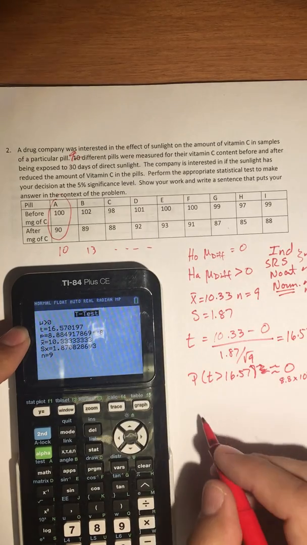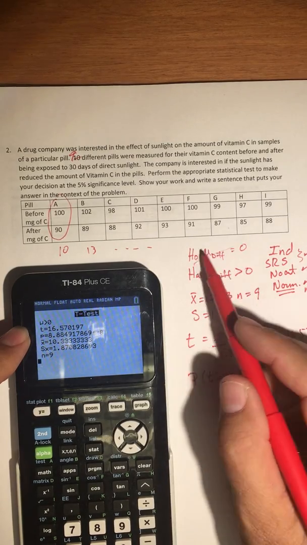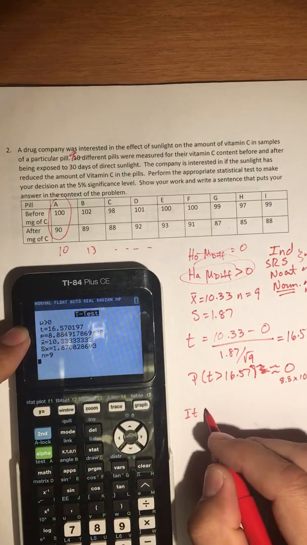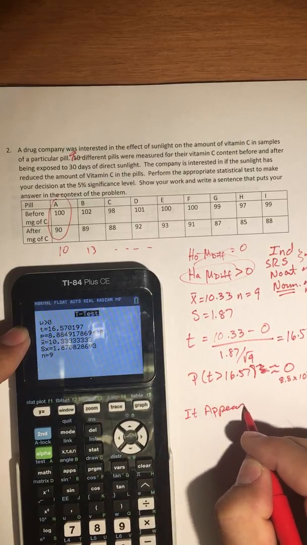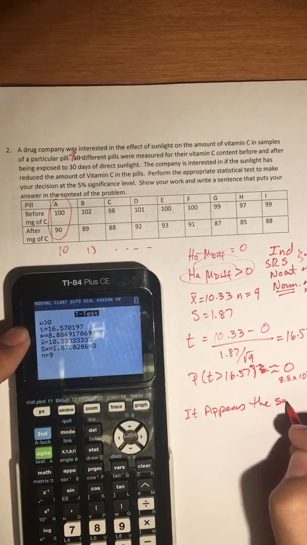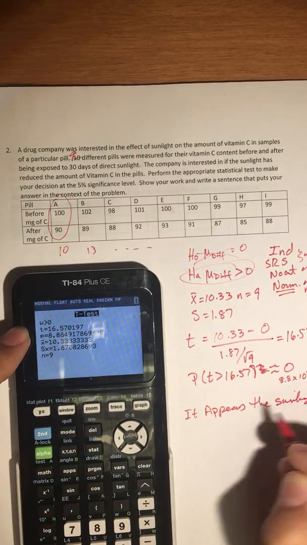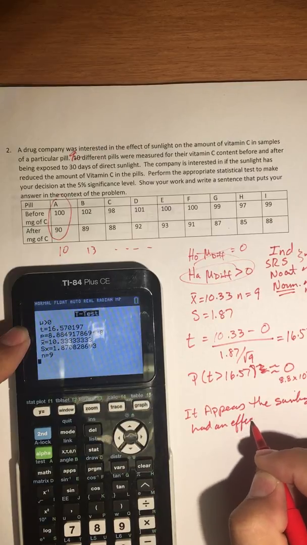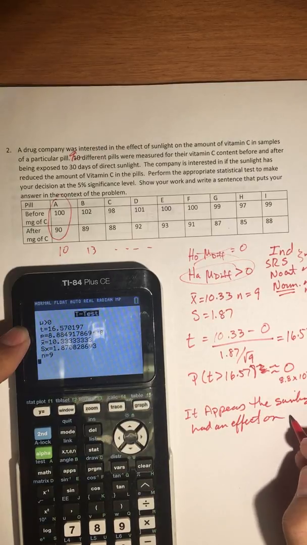So therefore, what do we conclude? We reject the null, and we conclude that the mean difference is positive. So it appears the sunlight had an effect on the vitamin C.